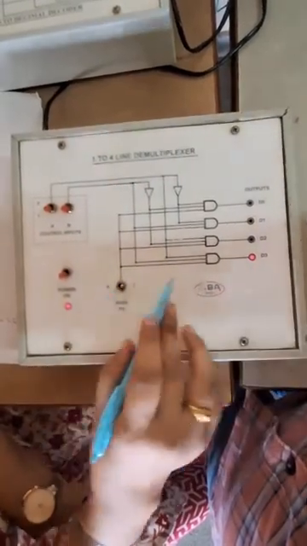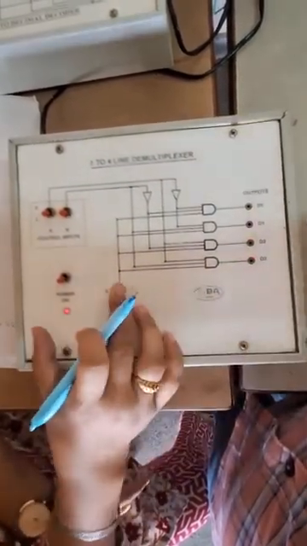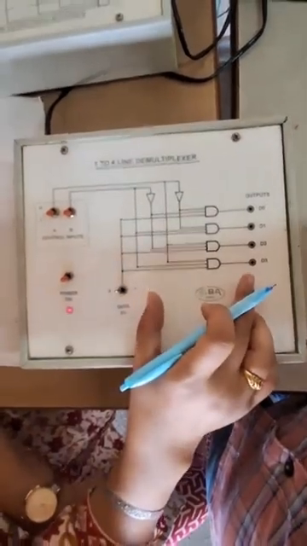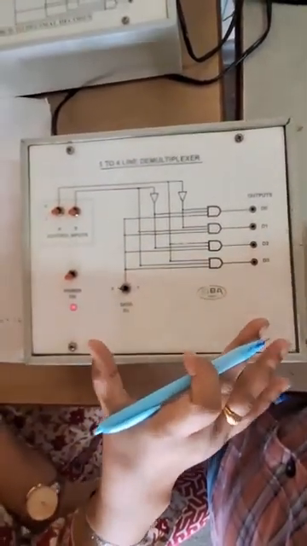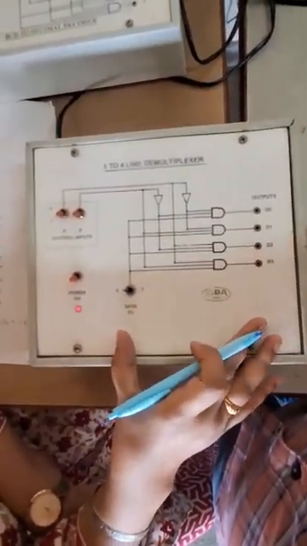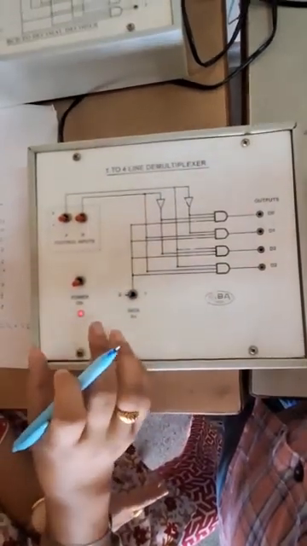Now 1, 1: if both inputs are 1, 1, the output will appear at D3. If it is 1, the output will be 1. If it is 0, the output will be 0. So we can see the concept of the 1:4 line demultiplexer by selecting the different data lines.